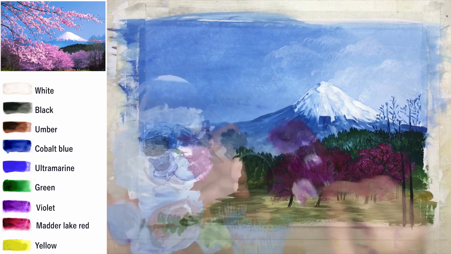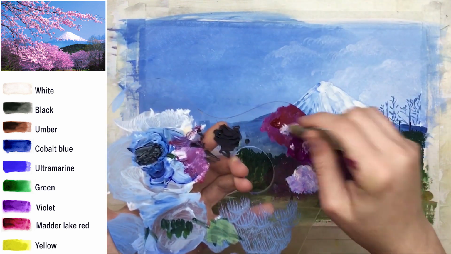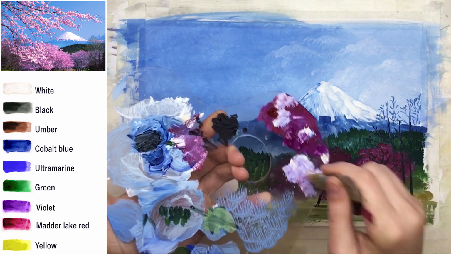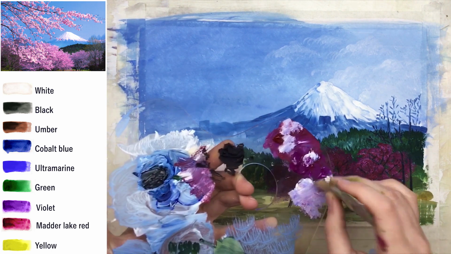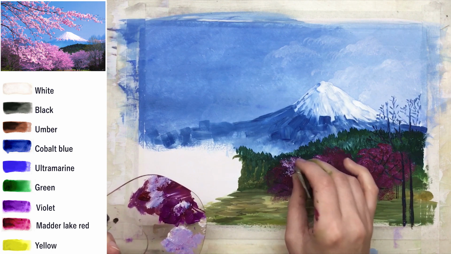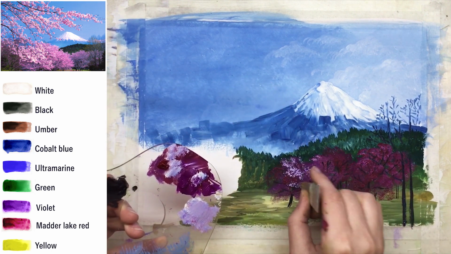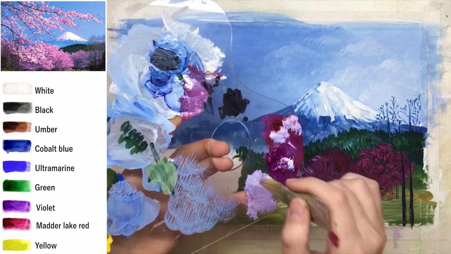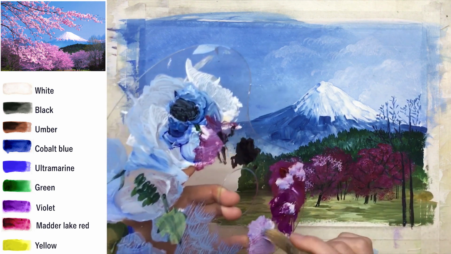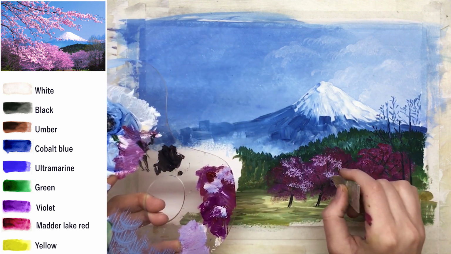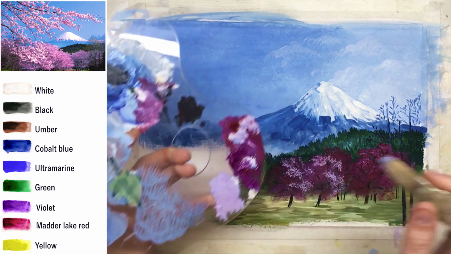Before I complete these trees, I have to complete all areas behind them. That means it's time to create lights for our blooming tree on the middle ground. I'm using a very rough brush with a natural bristle. Also, I will leave all links down below, but I removed the pole from this brush because the pole was kind of long, and it was of no use for me.